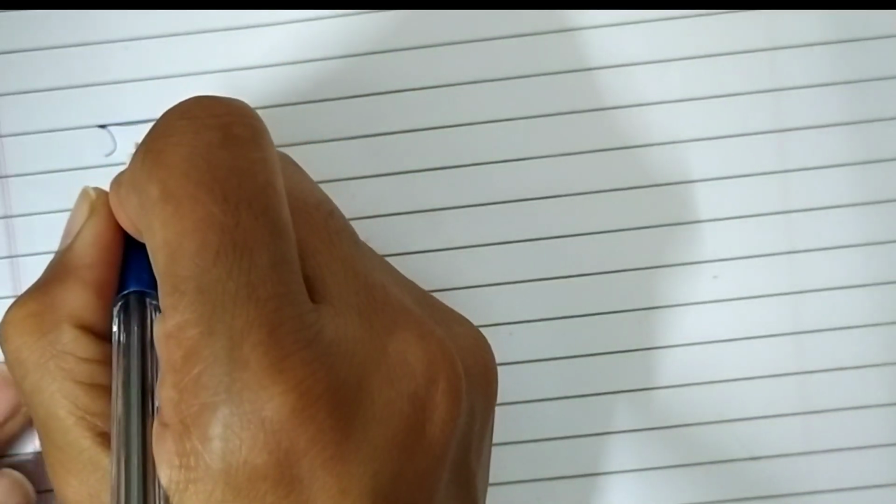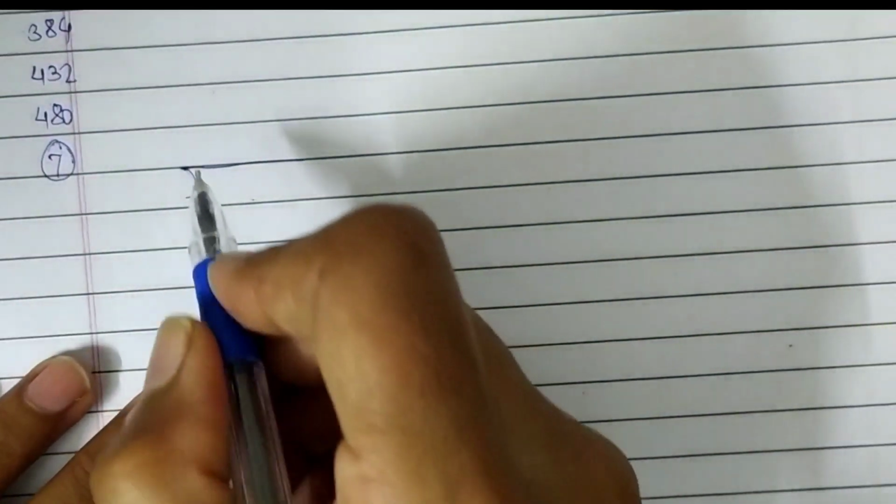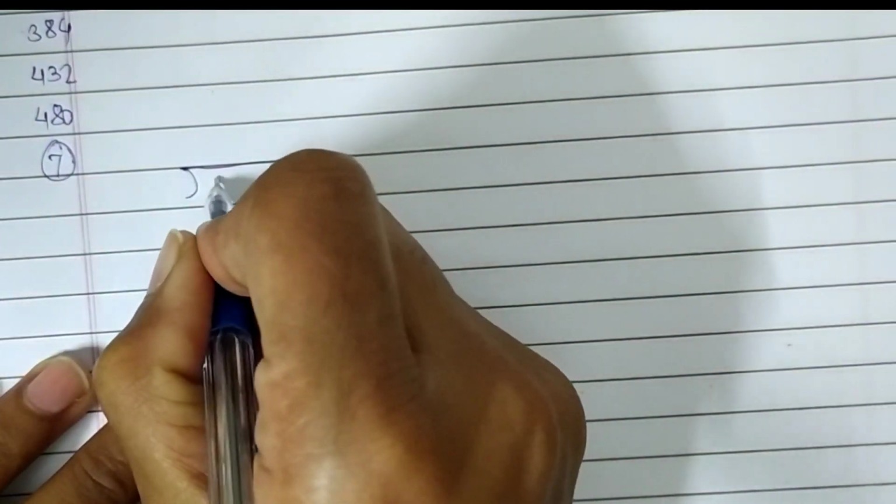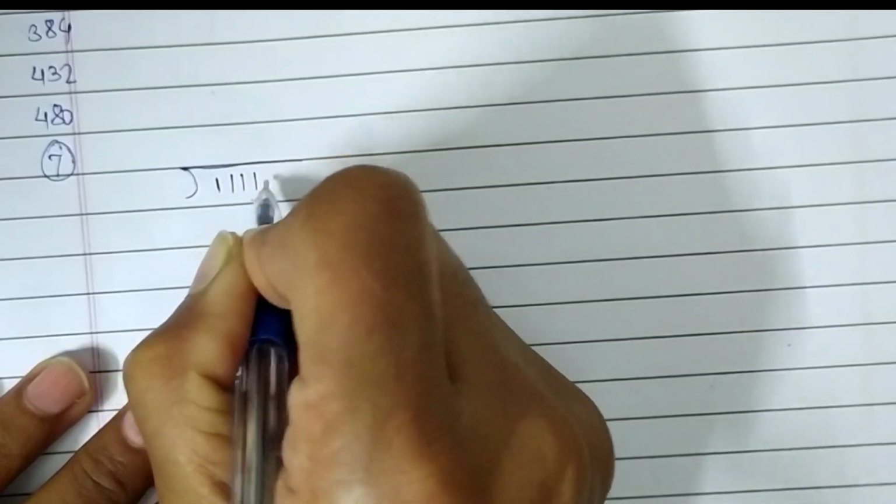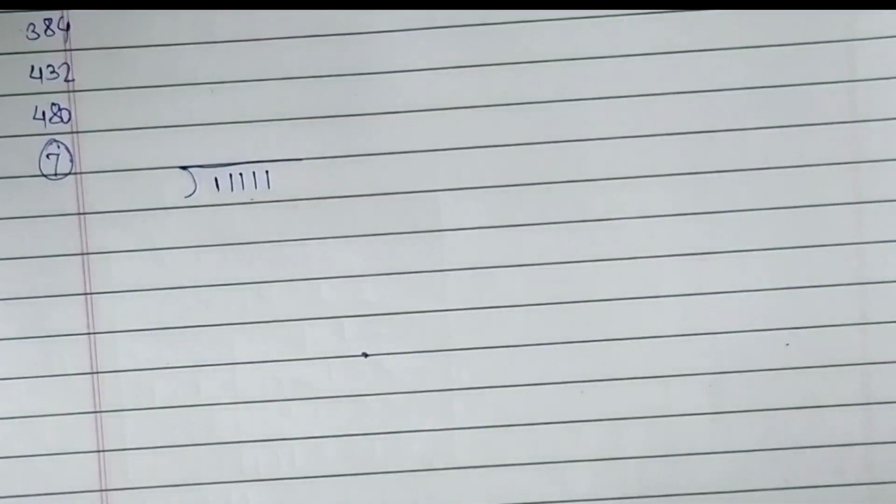So just divide them. Write on the dividend side the smallest 5-digit number. It is 1, 2, 3, 4, 5.